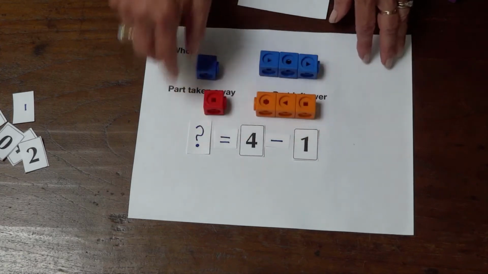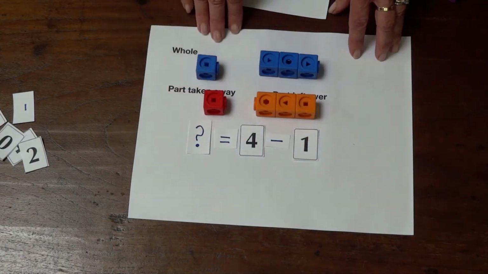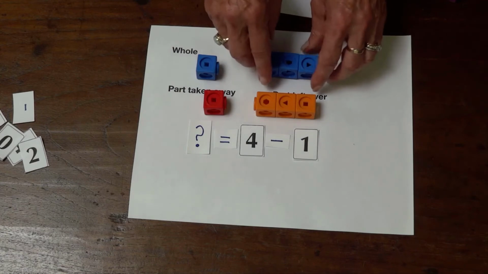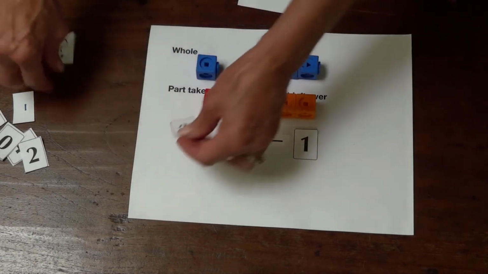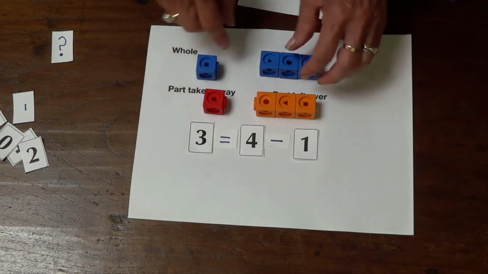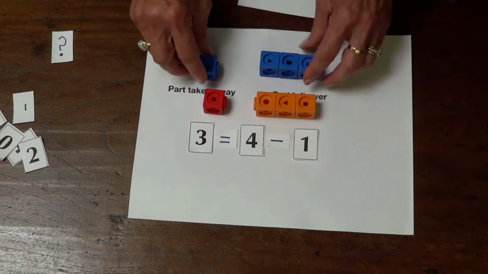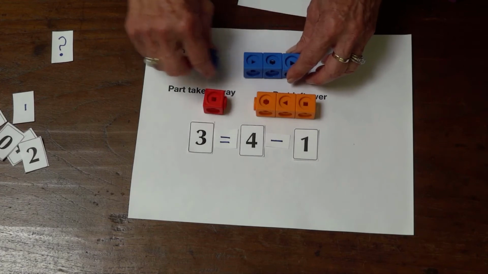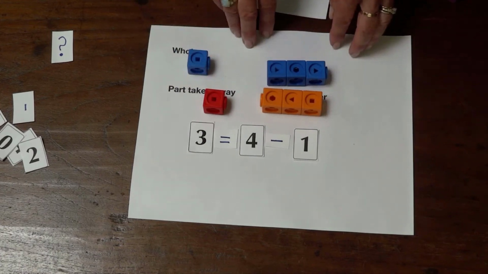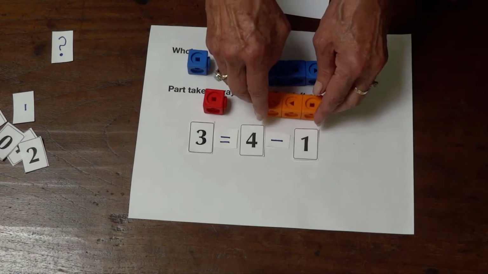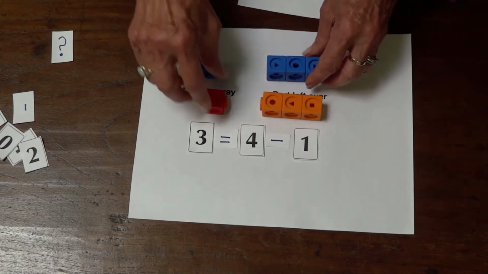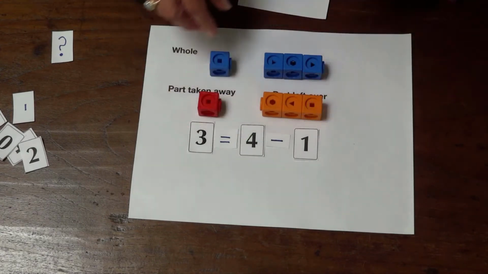Now, if I look at the way this number sentence is, though, I'm still looking for the leftover part, and I see it's 3. So I can substitute this number and say 3 equals 4 minus 1. This problem may throw them because the equal sign comes to the front of the number sentence. It still is taking one part away from the whole and looking to see what is left over.